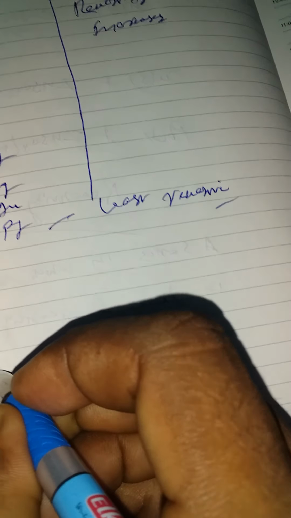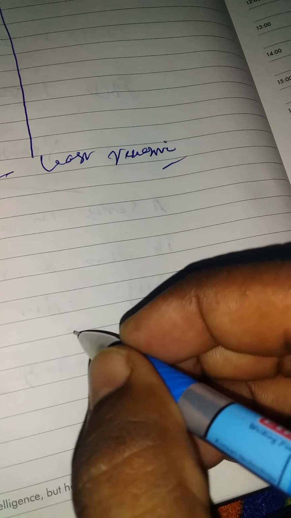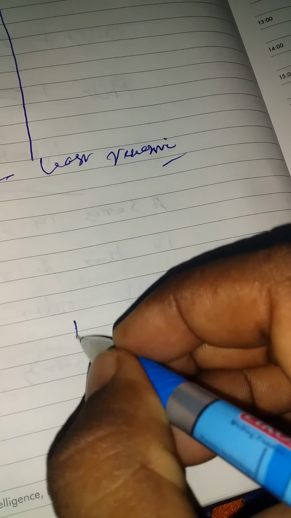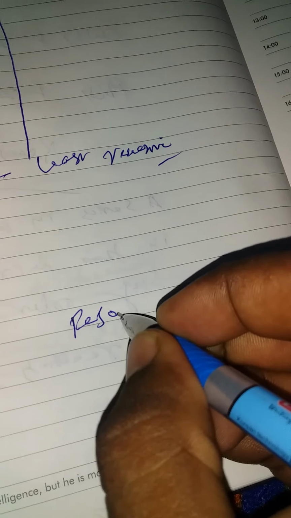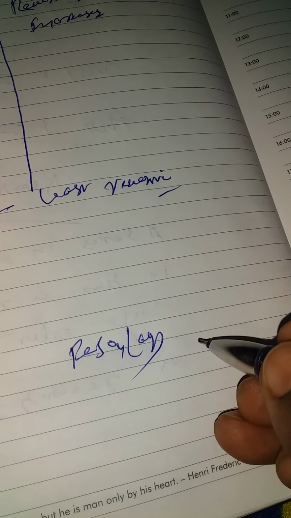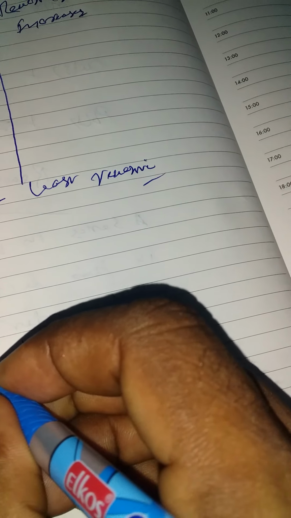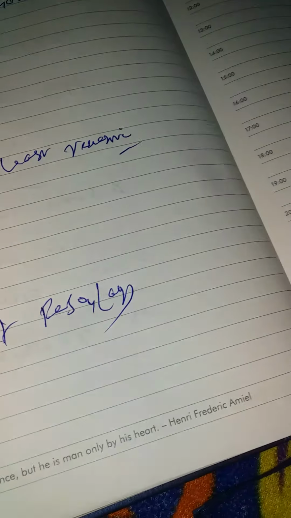So let us take an example for better understanding. We take iron sulfate aqueous and we add zinc in the form of solid.